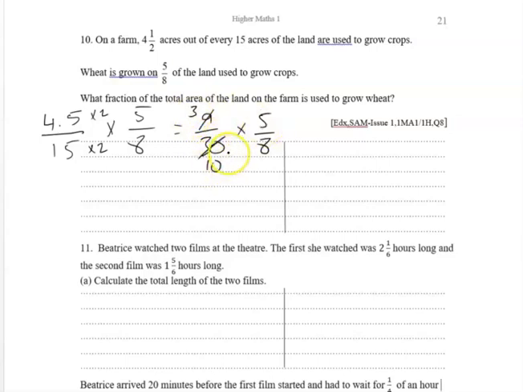Now 10 and 5 can be simplified further by dividing by 5. And you get 1 and 2. Now we can't simplify anymore, so we're going to multiply the numerators and get 3. Multiply the denominators and we're going to get 16. So the fraction of the land that is used to grow wheat is 3 over 16.